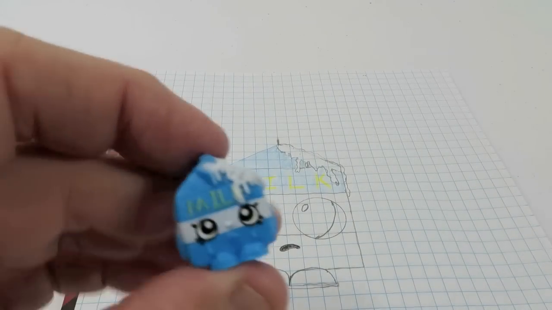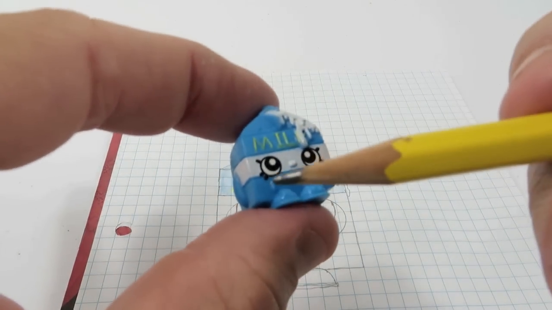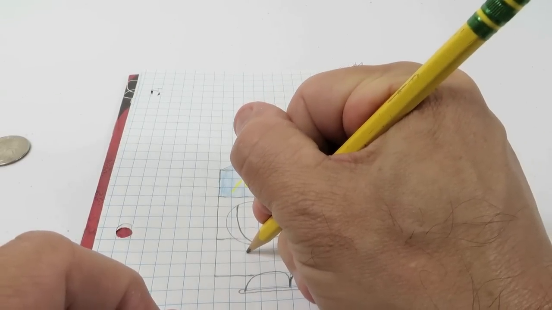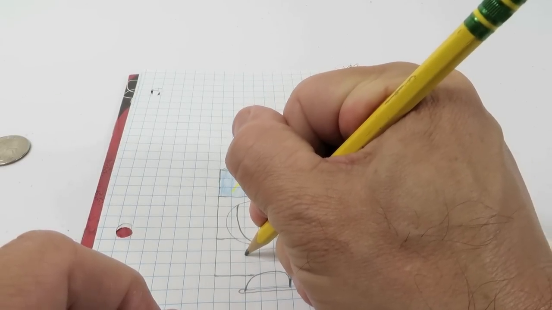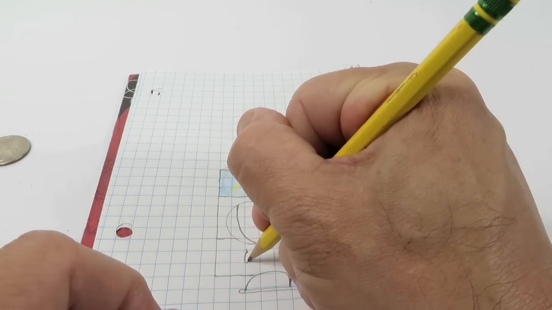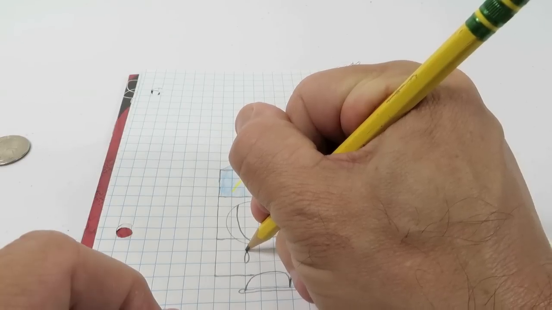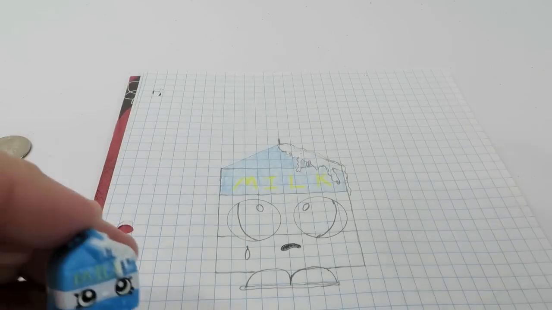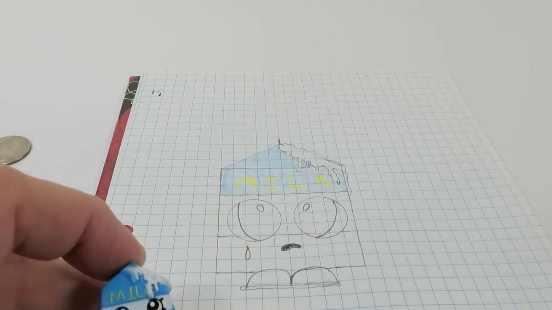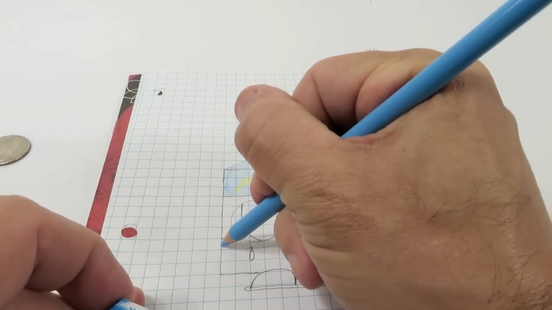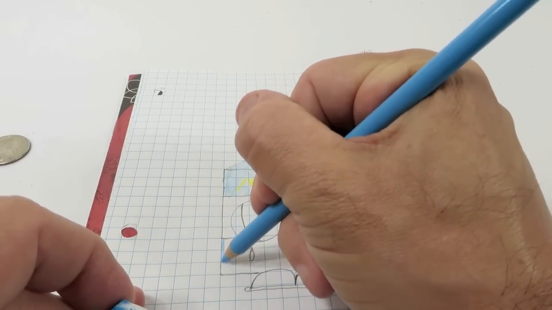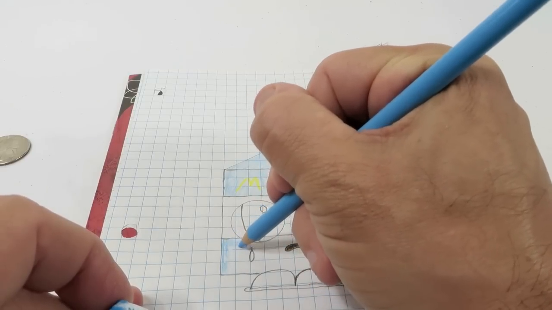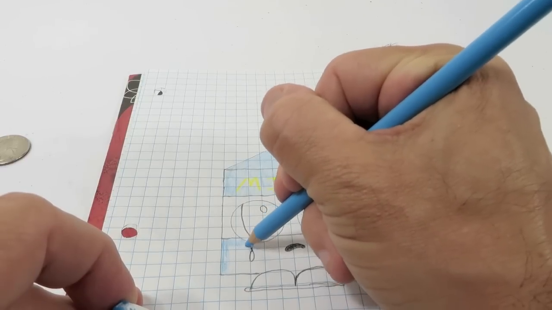Okay, now I noticed there's one little detail. See, we got a little tear down here underneath his eye, so we're going to put that in. I mean, personally, I don't think he should be crying over spilt milk, he should be crying over himself, but you know. I like this blue color.